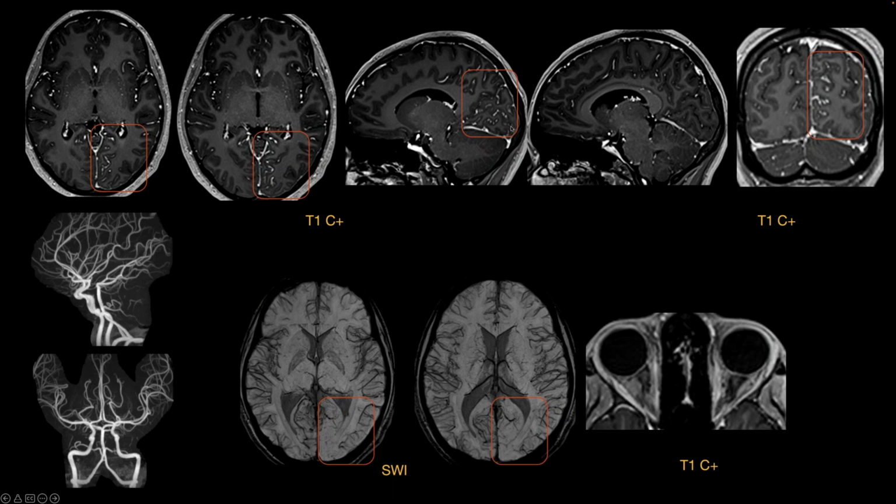Sagittal images, this is the affected side and this is the contralateral side. As you can appreciate, the difference in the leptomeningeal enhancement. Coronals again depict the enhancement pattern. On the SWI sequences, there was some paucity of the cortical vessels in the affected regions. MRA did not demonstrate any stenosis or abnormalities of the intracranial arteries. The orbits and optic nerves did not demonstrate any enhancement pattern.